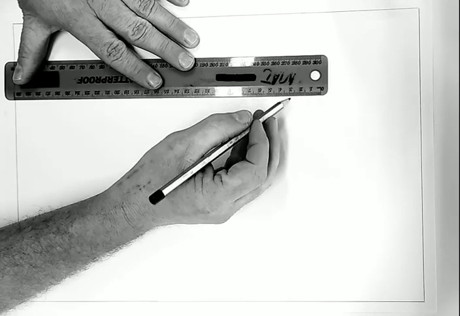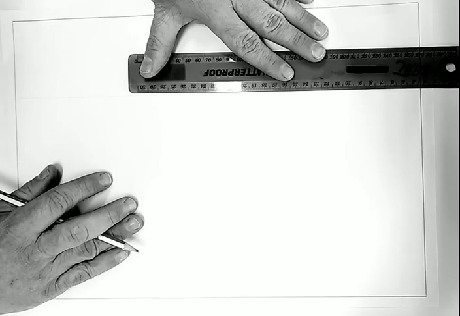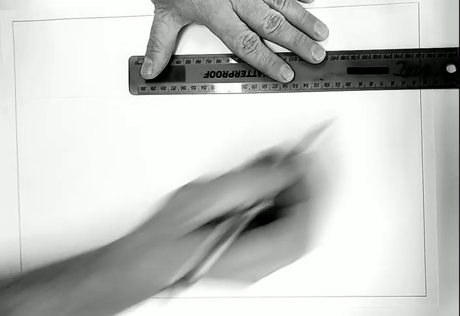Okay. This line should be drawn faintly, very softly, because you're eventually going to want to erase this line, or at least parts of this line. Okay. So there I have my faint horizon line.